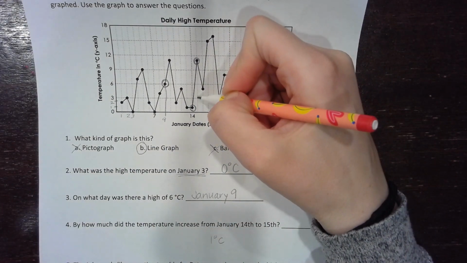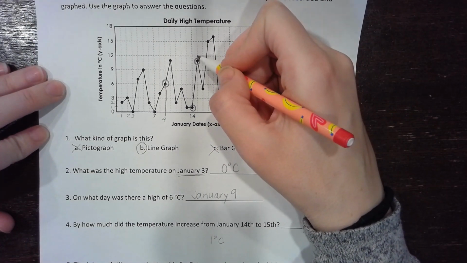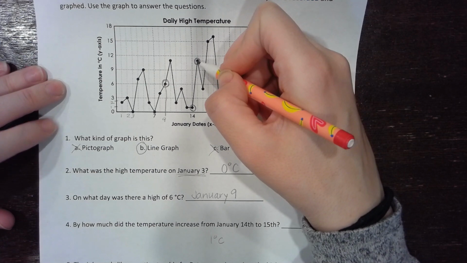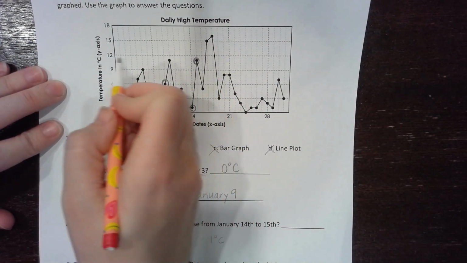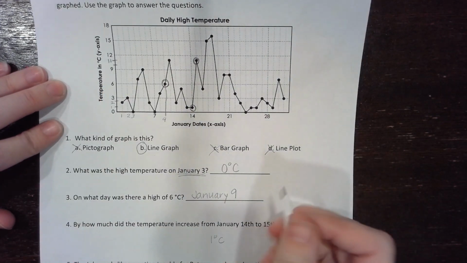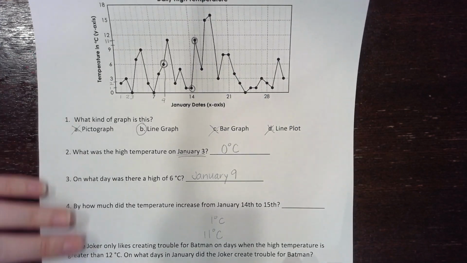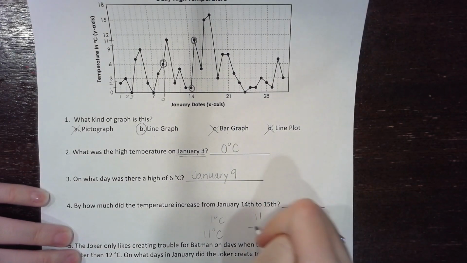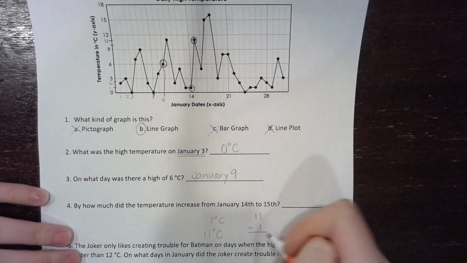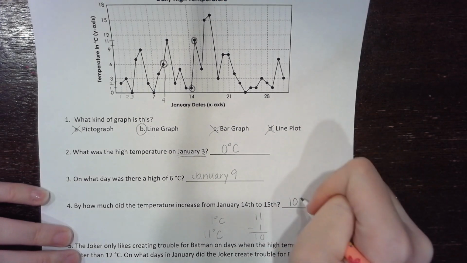On the 15th, we go all the way up, and we see that it's not quite to 12. It's probably 1 below that if we go over, and it's going to line up at probably this line right here, which is going to give us 11. So if on January 14th it was 1 degree Celsius, and on January 15th it was 11 degrees Celsius, we can subtract those two, 11 minus 1, to find the difference. 1 minus 1 is 0. 1 with nothing below it is going to just come down, and it'll be a difference of 10 degrees.